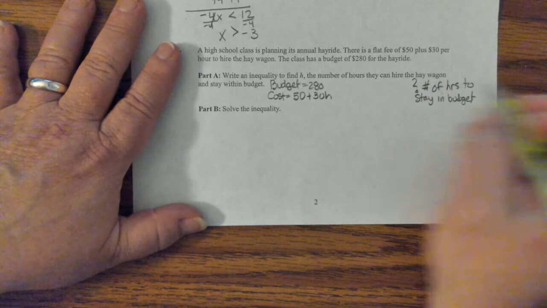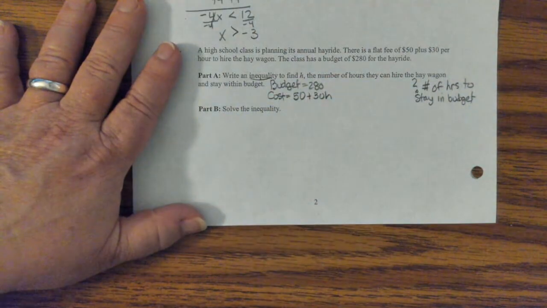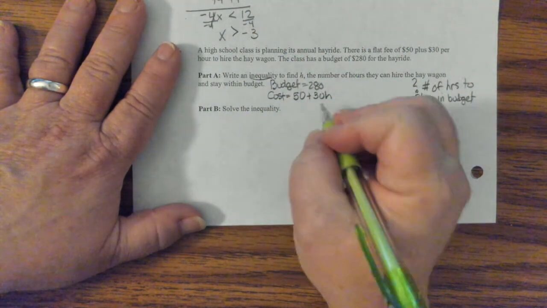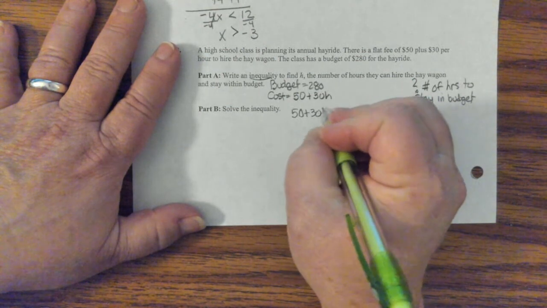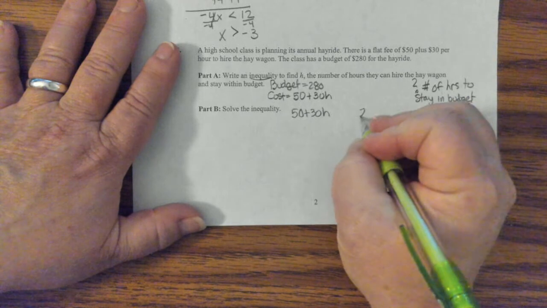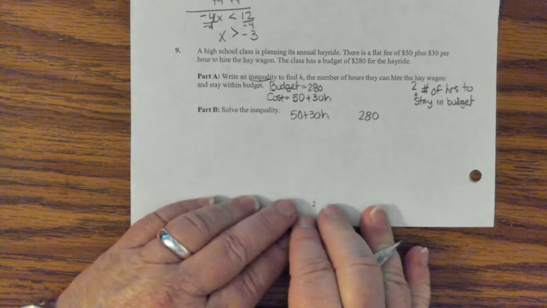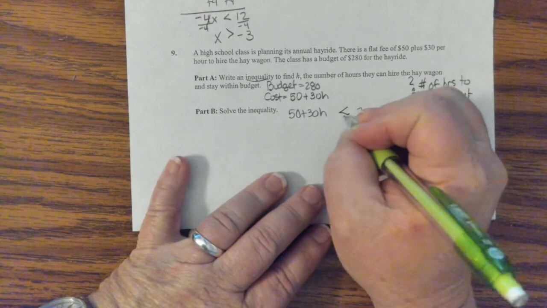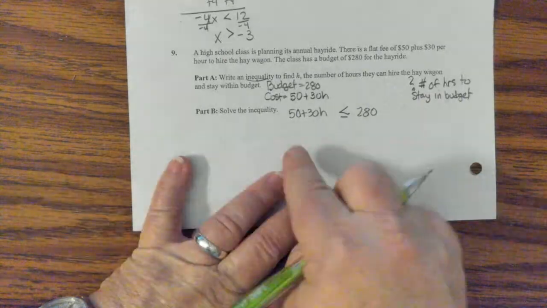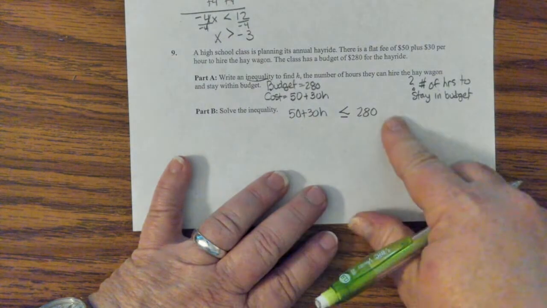Remember, it says write an inequality. So I've got to write an inequality to stay in budget. So if I do 50 plus 30H, and I know that I can't go over 280, what's the sign that I want? Less than or equal to. Very good. Because this side has to be less than or equal to $280.